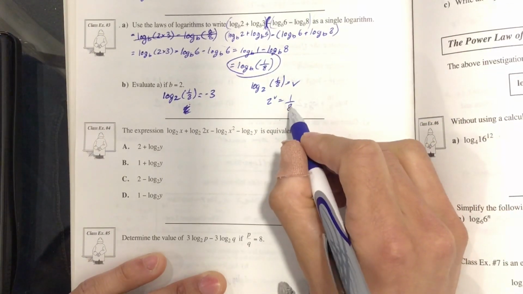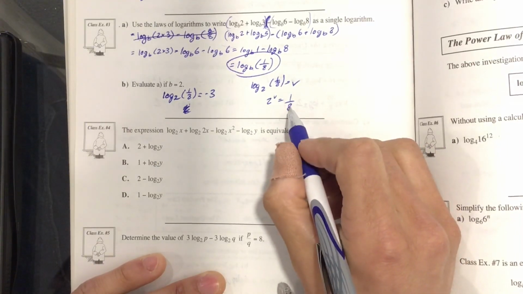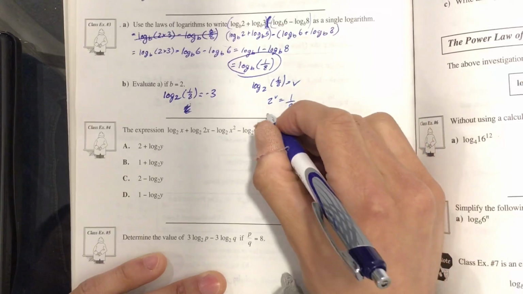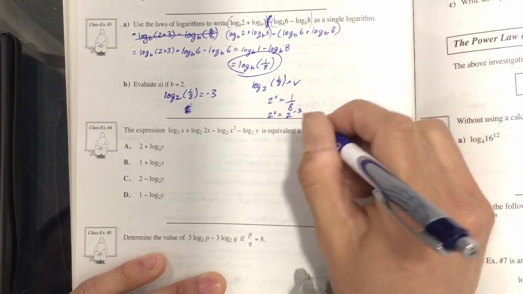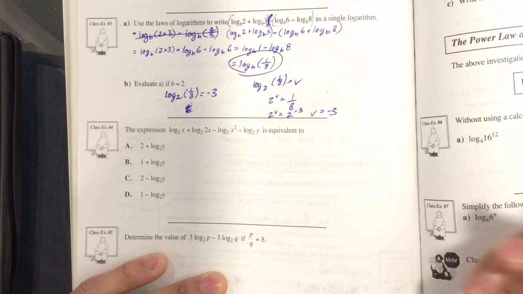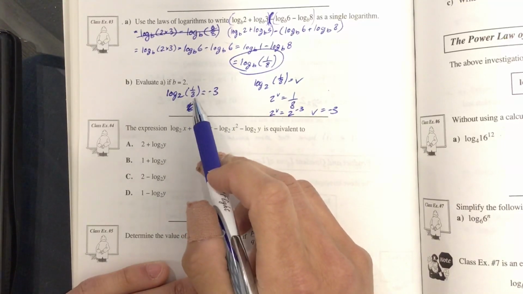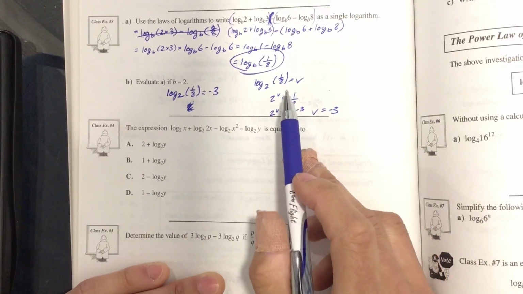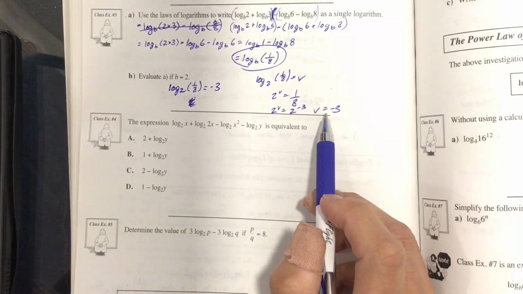And remember, we can express this with a base 2. So 2 to the power of v is equal to 2 to the negative 3, and then v would equal negative 3. So just remember, if you're getting stuck at this point, you can convert to exponential form and then solve for your value.